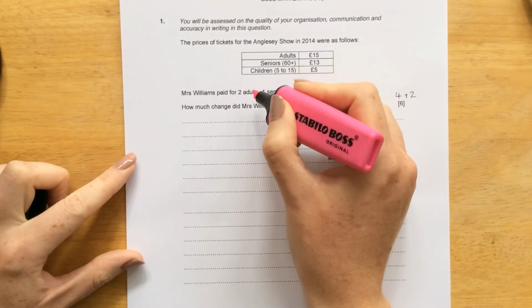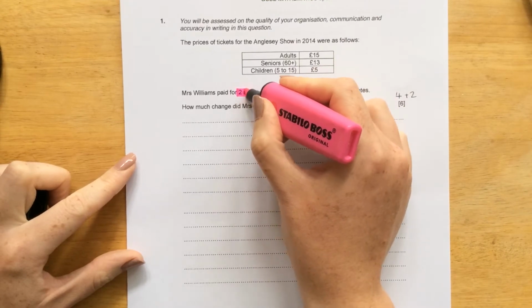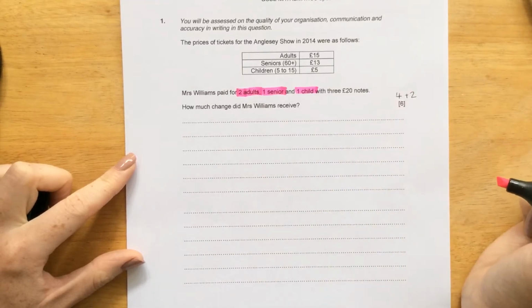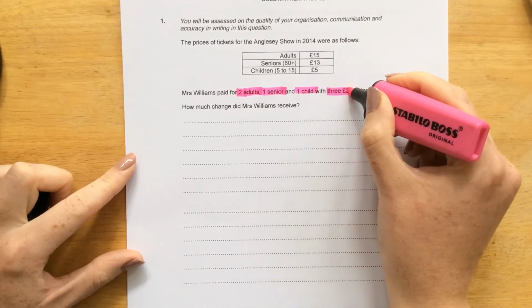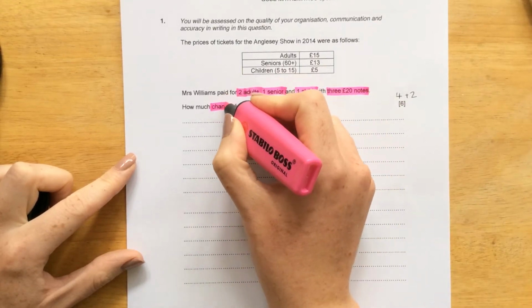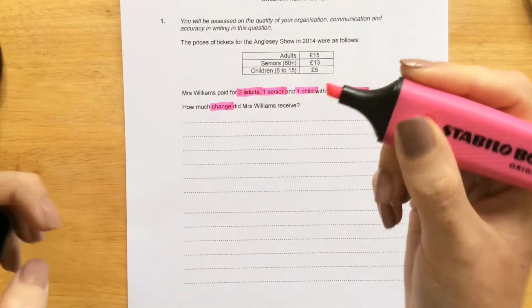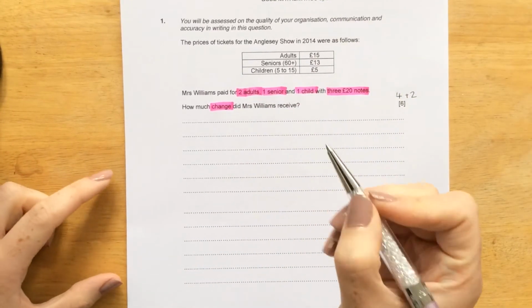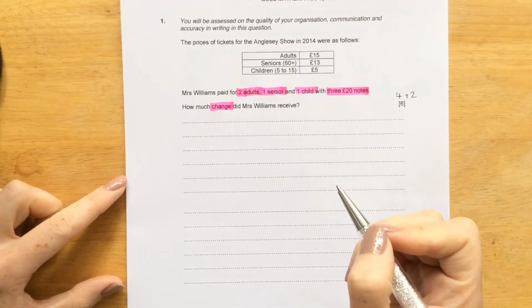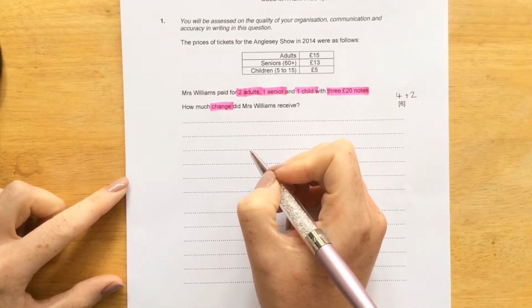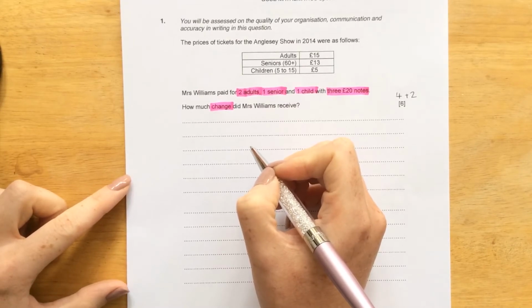The question is asking how much she paid for 2 adults, 1 senior and 1 child. It's telling us she paid with 3 £20 notes. And then it's asking how much change did she receive. If you don't answer this, you won't get full marks for the question. So I'm going to set this out so the examiner knows what I'm doing at each stage of the question so I can receive full marks.